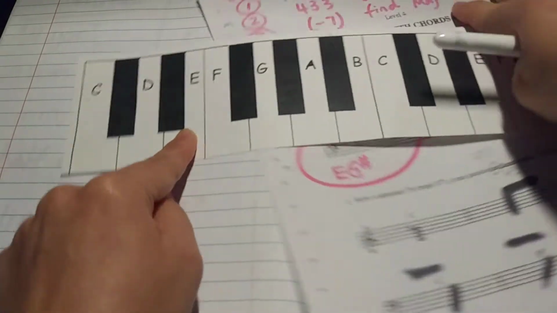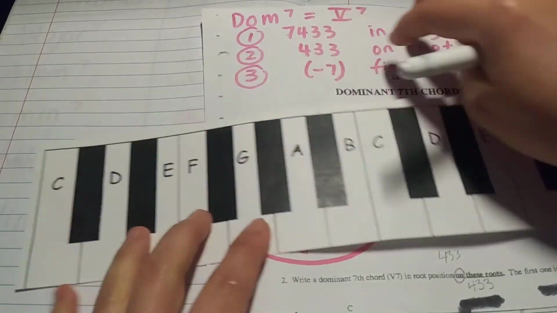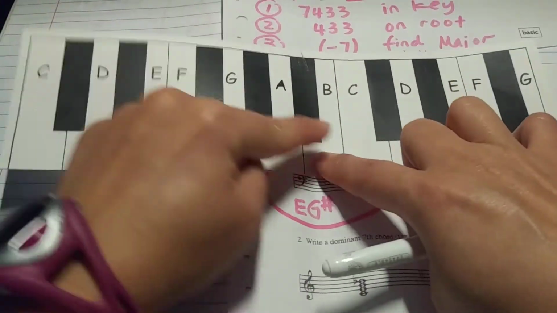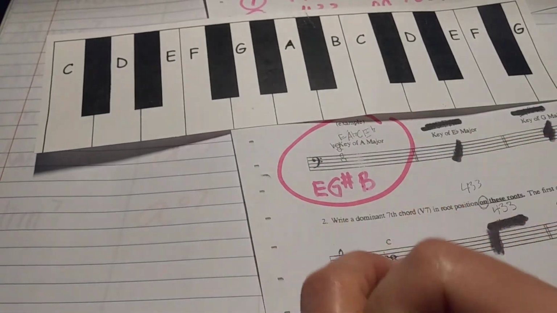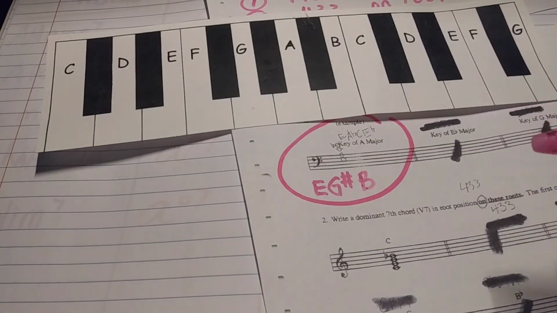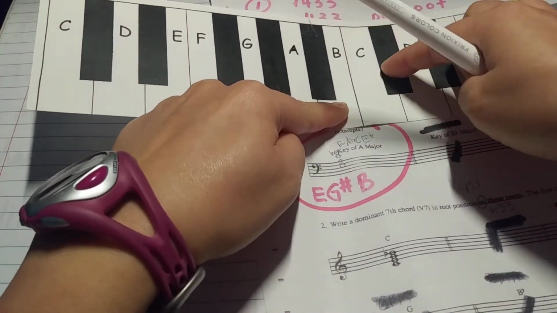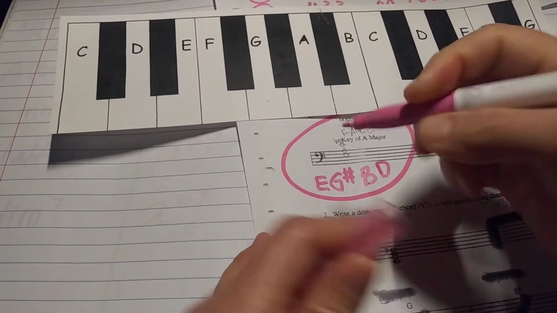Okay? Alright, so you already count 7, you already count 4. Now you need to count 3. So from this G sharp, we're going to count 3 half steps. 1 2 3. Then you got B. You're going to write a B. Okay? If it's the right key, it's easy. You don't need to think too much. And from this B, you're going to count 3 half steps. 1 2 3. So that one is D. This, the pink color one, is the correct answer.